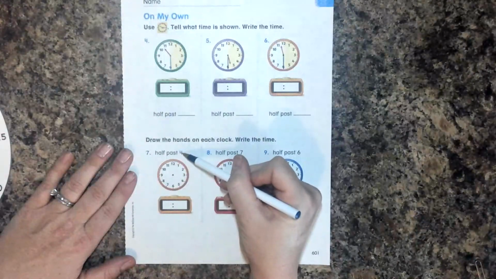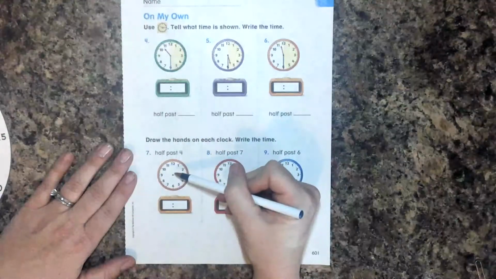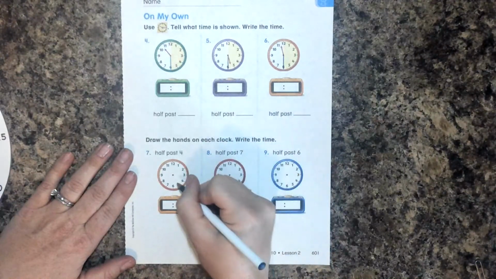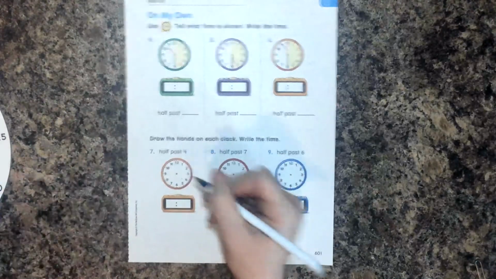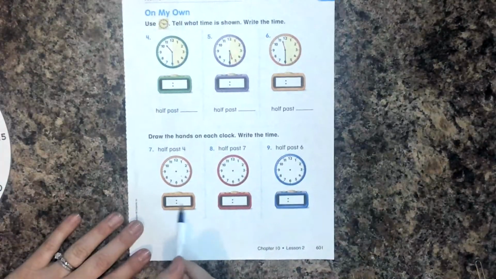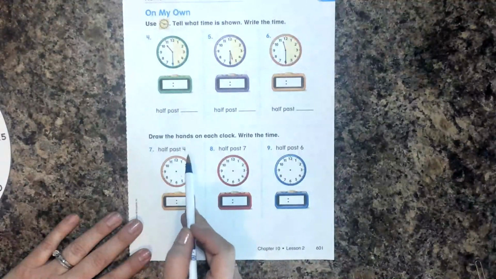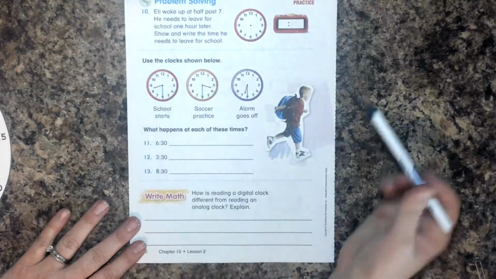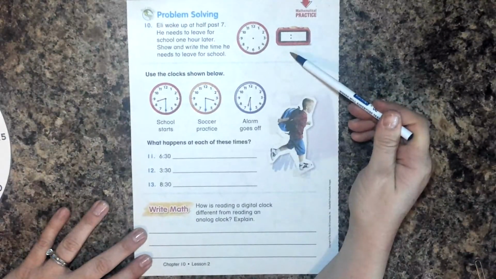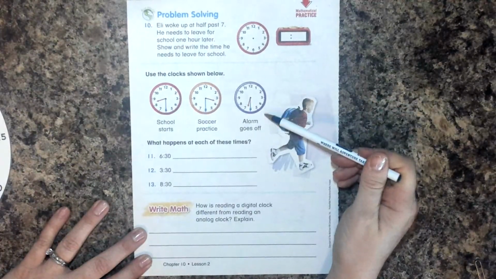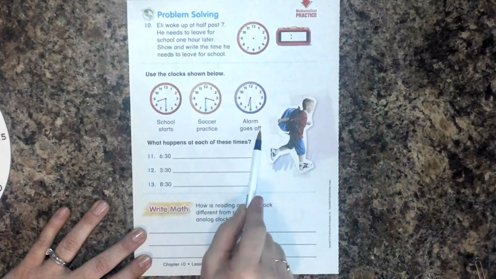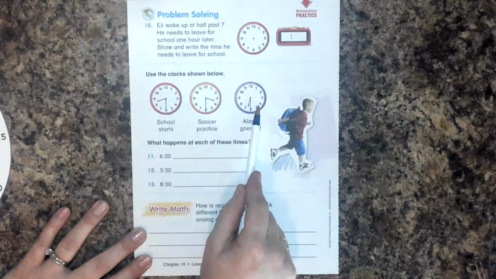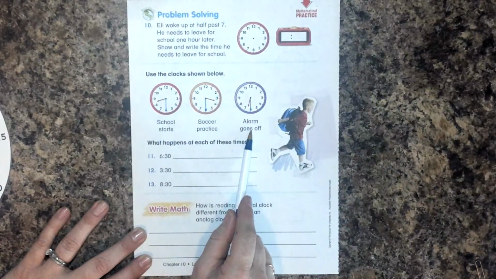And half past 4 would mean that we're halfway between 4 and its next hour, which is 5. So you're going to want to point it. I always start my arrows here and then go back. That way I make sure they're not too long. And then you're going to write in what half past 4 would look like. It would be hour of 4 and how many minutes passed. Okay. So then here you're going to answer this question. Remember, look at your labels underneath to help you with what happens at each of these times. So you're going to look at the time here, match it with one of these, and then write one of these to tell me what's going on at that time.